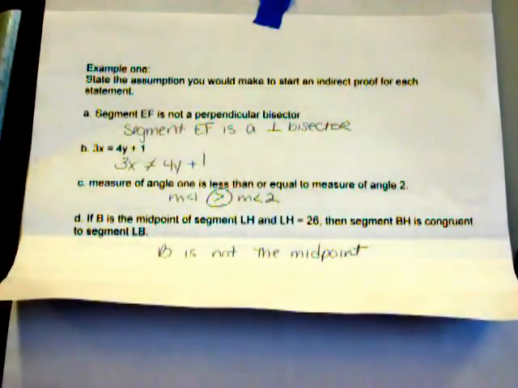So this is your first step. You're always going to assume the opposite. Whatever you want to prove, you state the opposite. You then go through and show that your statement's false. And then you, at the end, will say, well, this is false because of blah, blah, blah.